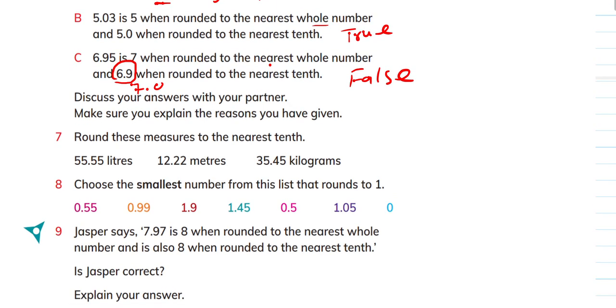Now next, please round these measurements to the nearest tenth. Now this is 55.55 liters. You have to round to the tenth. Tenth means you have to keep till the tenth place and leave this. Yes. Now the first leaving is 5. It means what it will do? It will add. So what will it become? 55 point 0.6. 6, not 60. 6. The other you will leave.